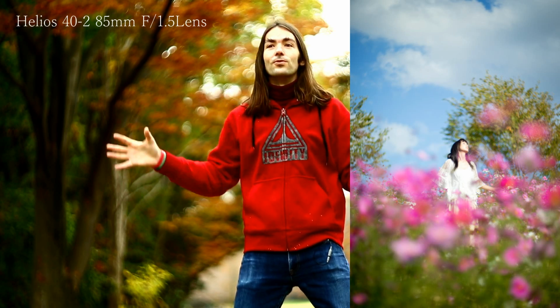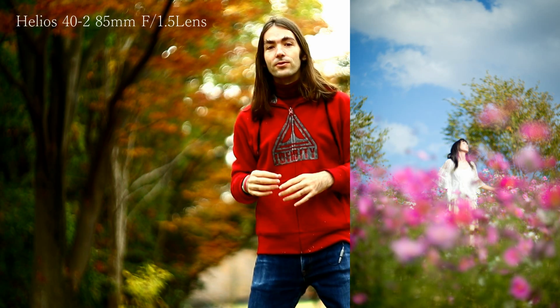So the best way to shoot with that lens is to keep your subject in the middle, and probably you can just crop that after in Photoshop if you don't want the subject in the middle. But the best quality of this lens will be if your subject is in the middle and you get that beautiful swirly bokeh around your subject.